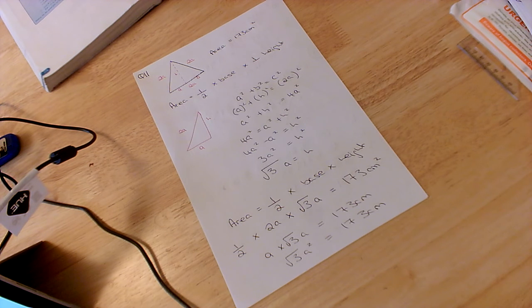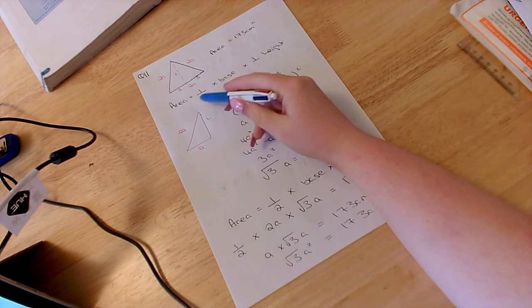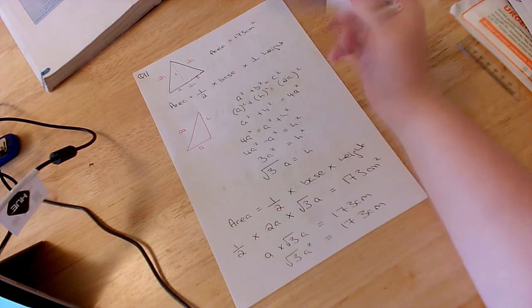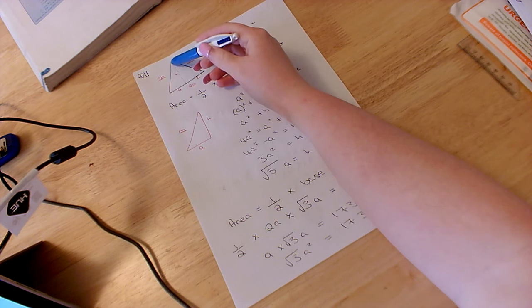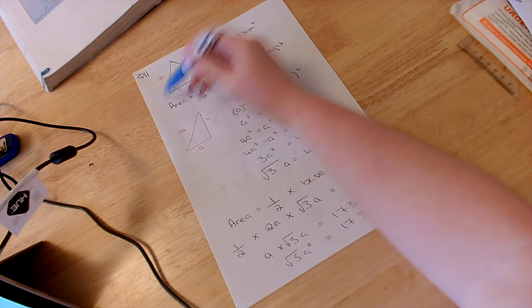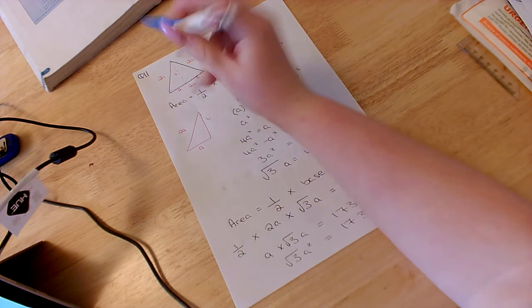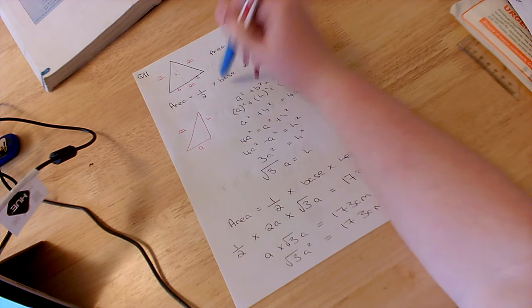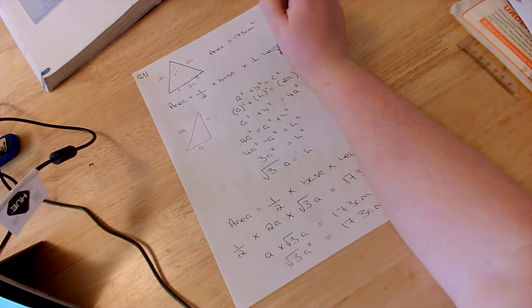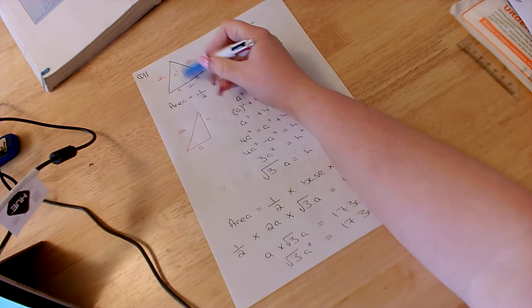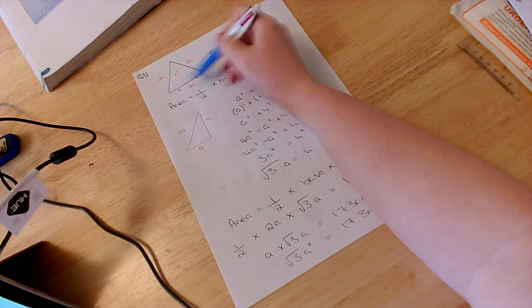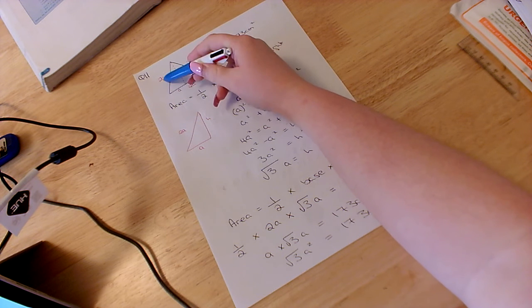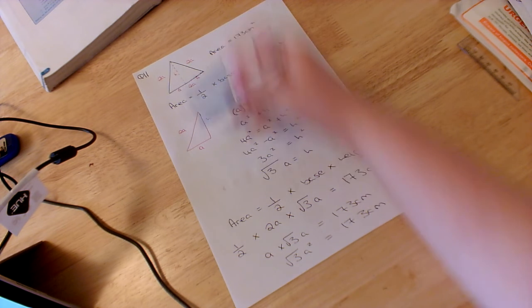So my area is half by base by perpendicular height. I'm creating a diagram here, so this is my equilateral triangle, each side is just 2A. I want to find my perpendicular height because that's what I need for my formula. I have my base, but I don't have my perpendicular height. So I draw a line up and split my triangle in two. So this is A, this is 2A, and I'm going to work out what this is here. So I've drawn out the diagram like so.